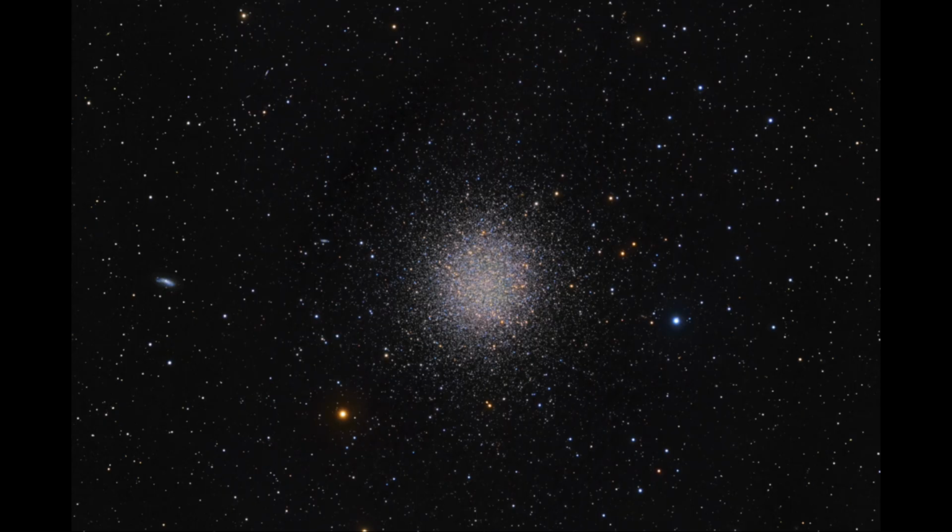So what is a globular cluster? Well, it's a grouping of stars, and you can think of it kind of as a very tiny galaxy, only 100,000 or a couple hundred thousand stars, and they're packed very close together. And that means that if we look at this, it's about 150 light years in diameter, and yet we have 100,000 stars packed into that.